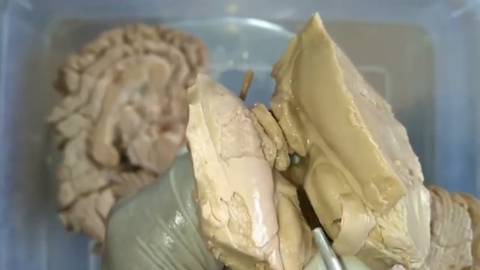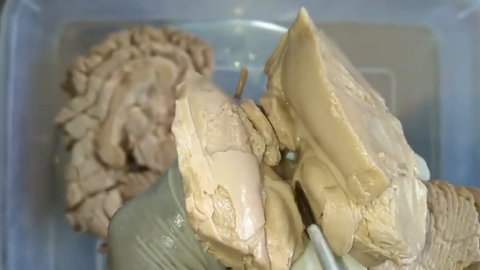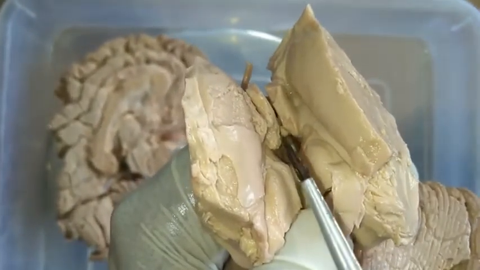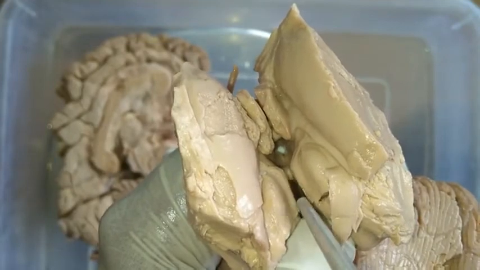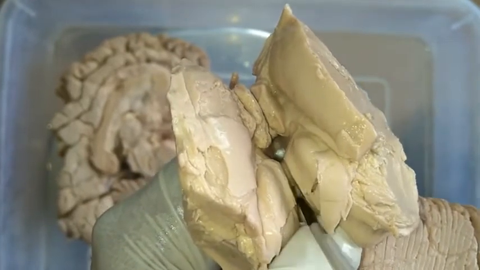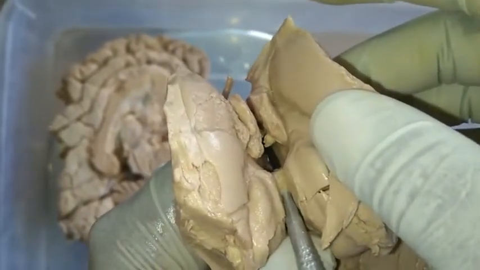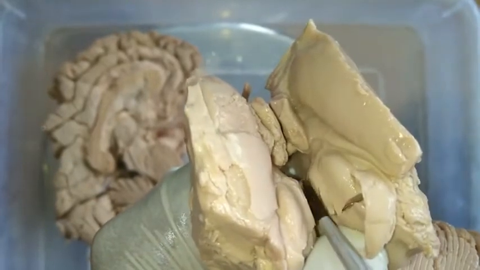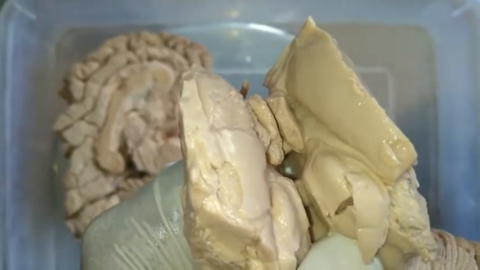And one more thing, medially the two thalami are connected by a mass of gray matter here. This is called the interthalamic adhesion. You can see this adhesion connecting the two thalami. That is actually the gray matter.